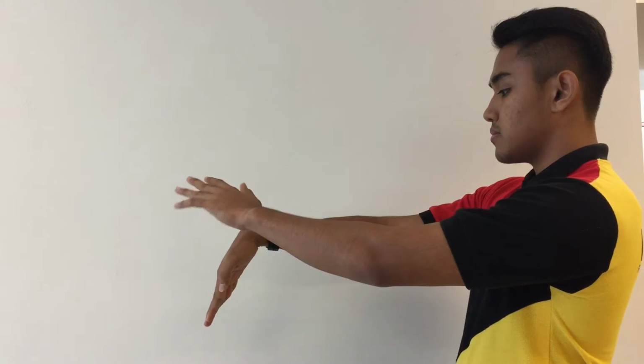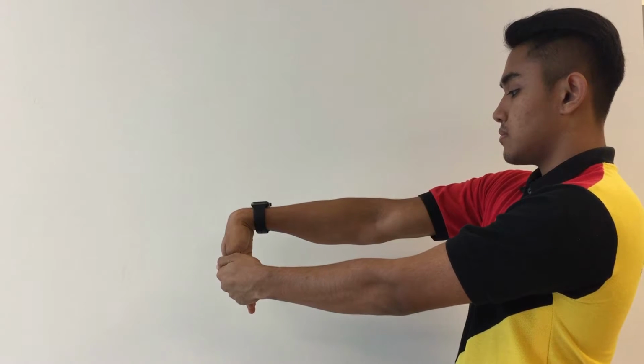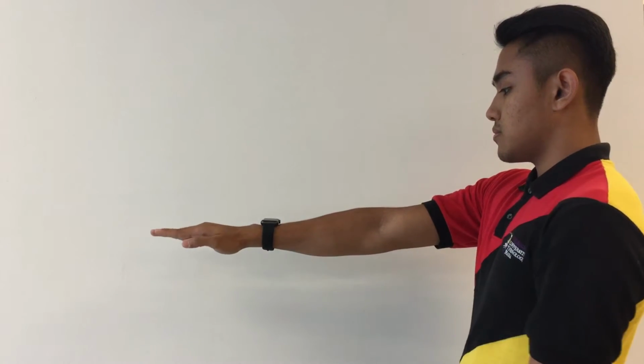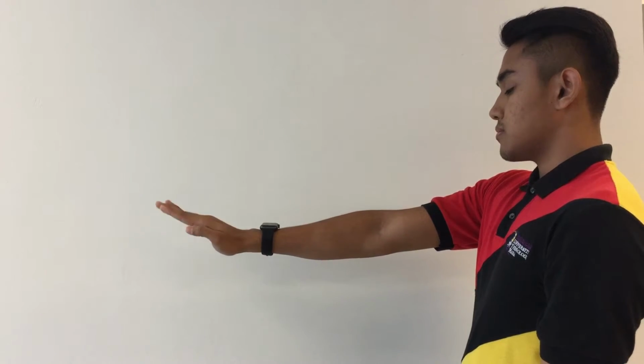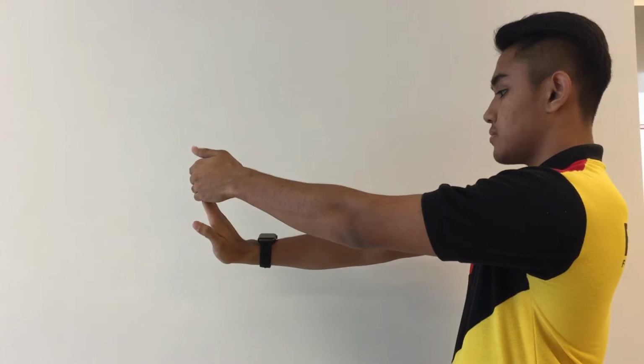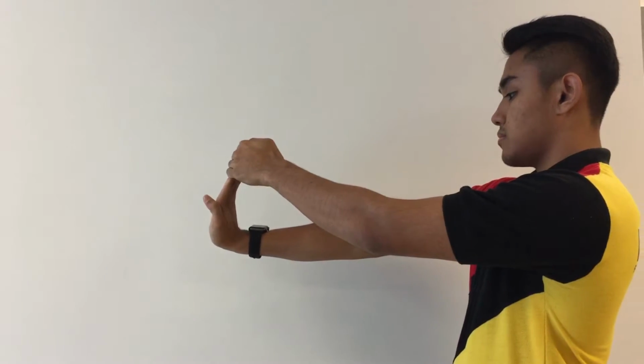First is flexibility, which is wrist stretch. Press the back of your hand on the injured side with the other hand to help bend your wrist. Hold for 15 to 30 seconds. Next, stretch the hand back by pressing the fingers in the backward direction. Hold for 15 to 30 seconds.